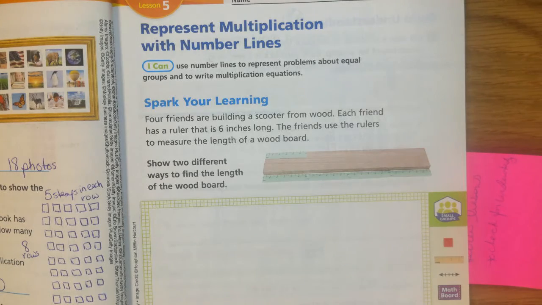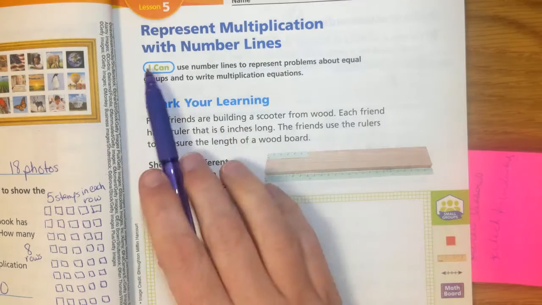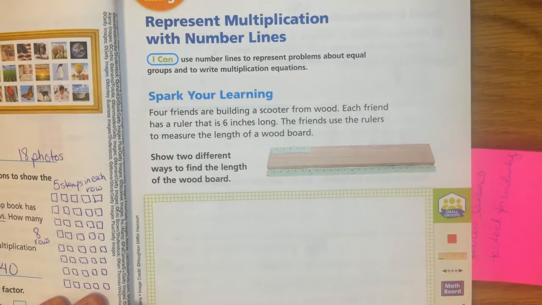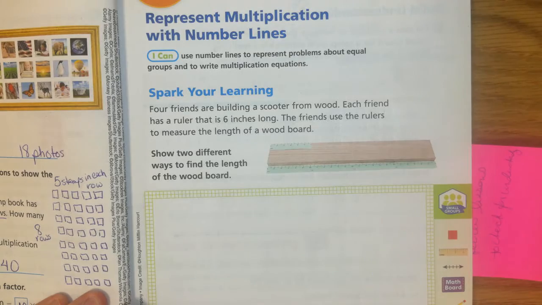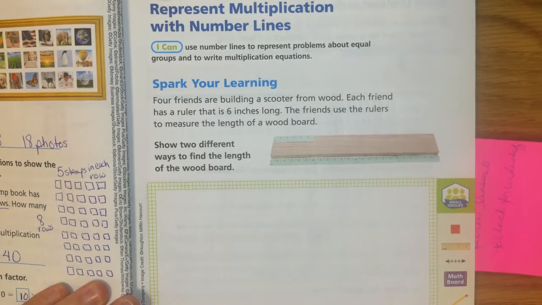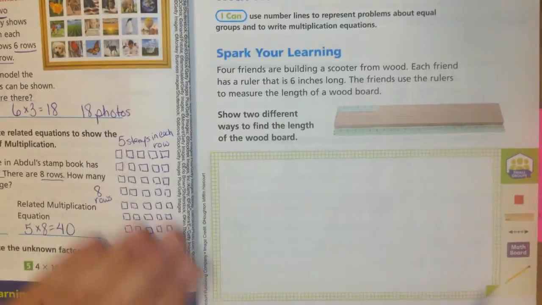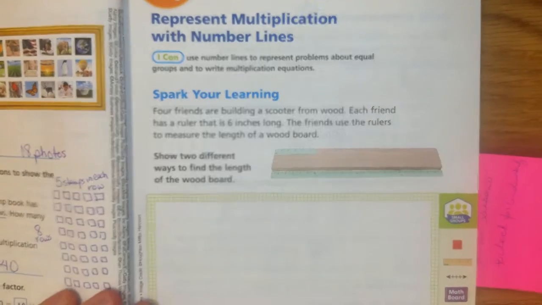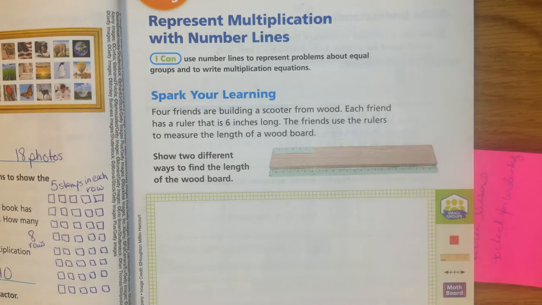And this lesson is about representing multiplication with number lines. So a way to help us count when we are multiplying by using a number line. So instead of doing this big array, right? Remember last time we did arrays. Now we're going to use a new strategy called a number line.